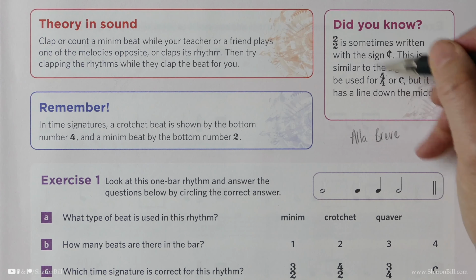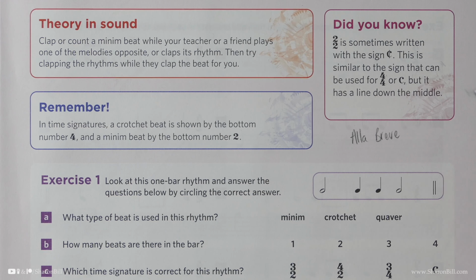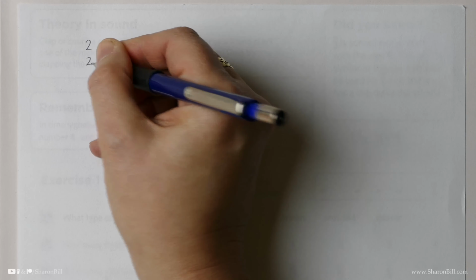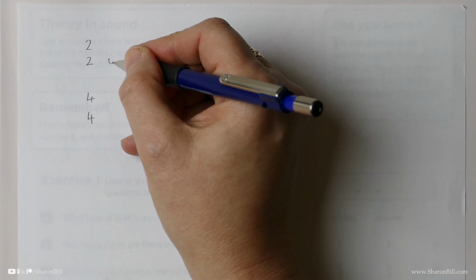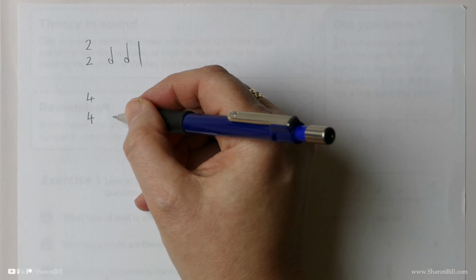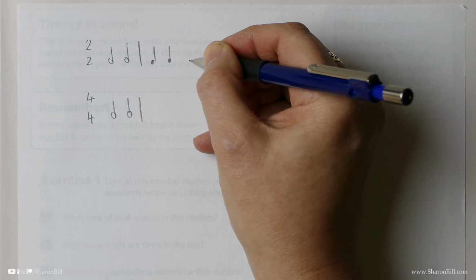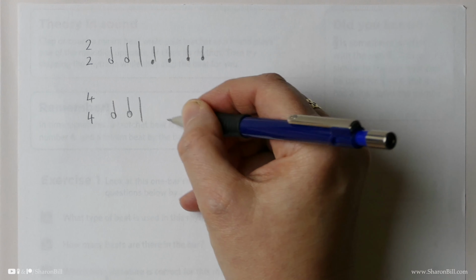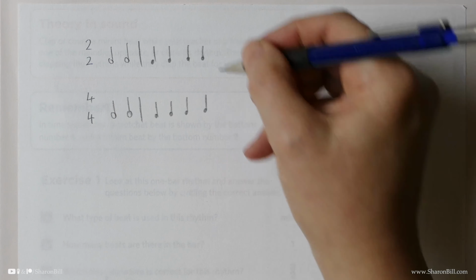And remember that although mathematically they add up to the same, they are counted differently. So let's just refresh your memory on that. It's just worth taking a moment. 2 over 2 and 4 over 4, although mathematically will add up to the same, because the unit value that we're counting in has changed, we count them differently.